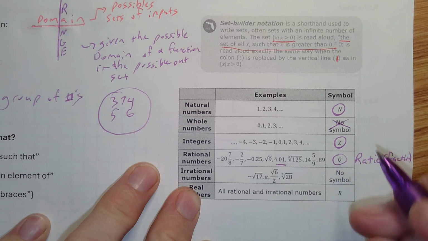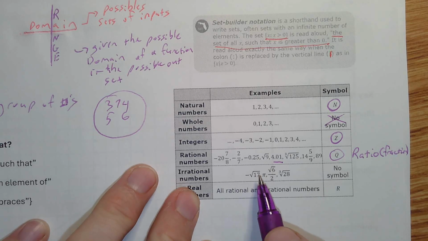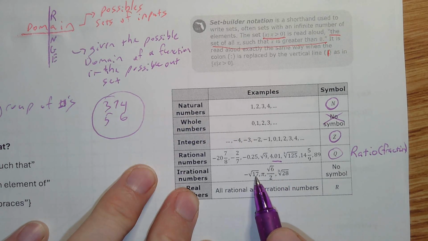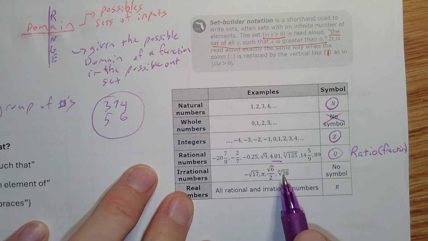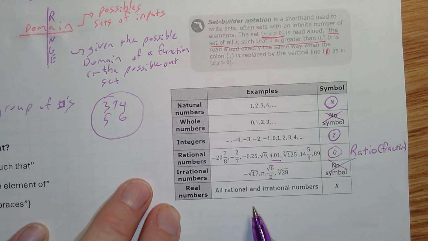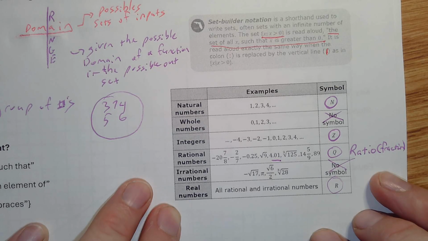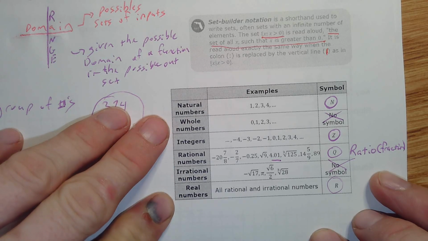Those have a Q. Irrational numbers, on the other hand, do not come from a fraction and are not repeating decimals, like pi. These don't have a symbol. And then you have all real numbers, which includes anything on the number line, anywhere. This is R. So you have N, Z, Q, and R, the ones you really have to worry about: natural numbers, integers, rational numbers, and real numbers.